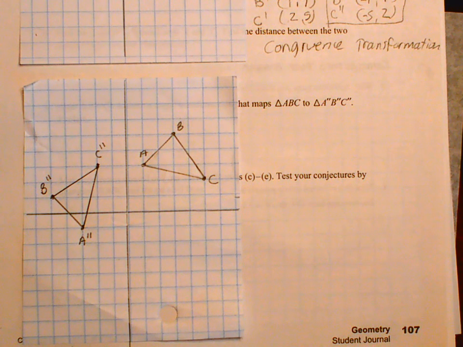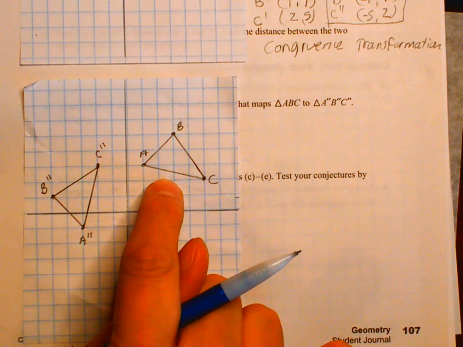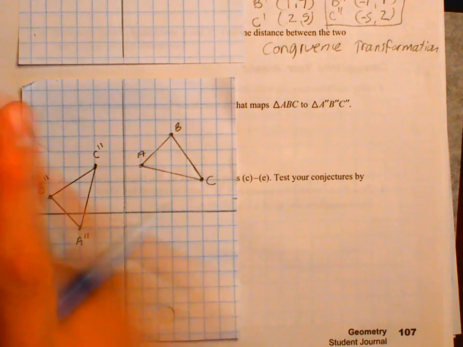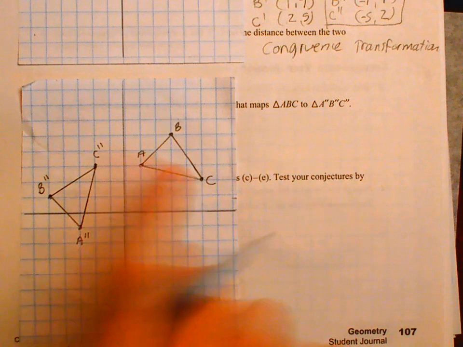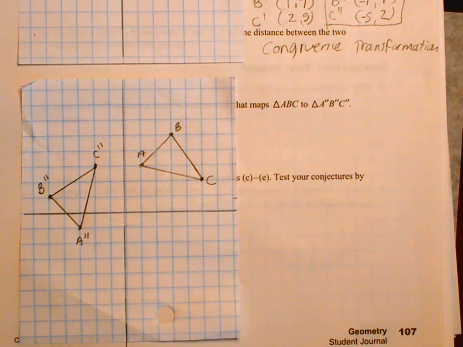Okay, so looking at this, you can tell that the orientation of this is not the same. So that means that there has got to be either a reflection or a rotation. Now, if you were to have reflected this over maybe the y-axis, the shape of the new figure is not going to look anything like this. So that means that there was a rotation. Now, what I suggest is use a piece of patty paper to figure this out. So that's what I'm going to do.